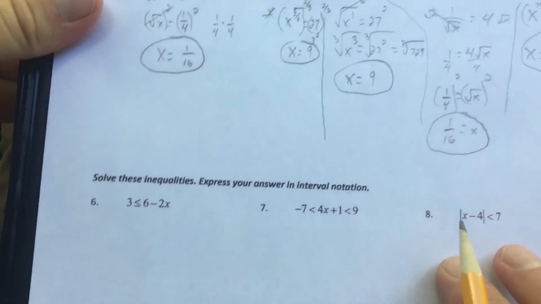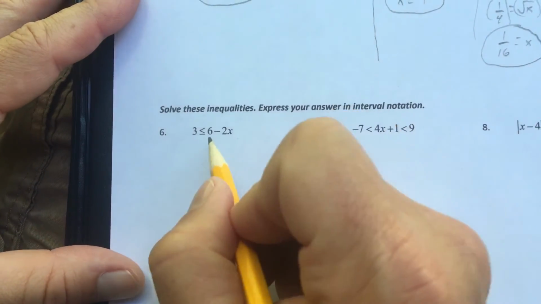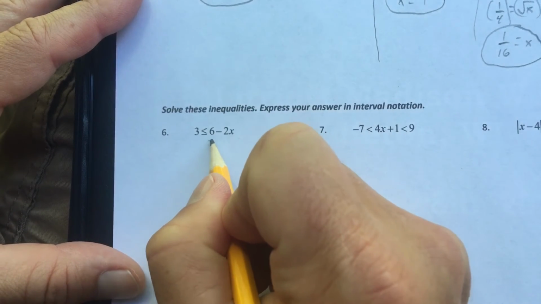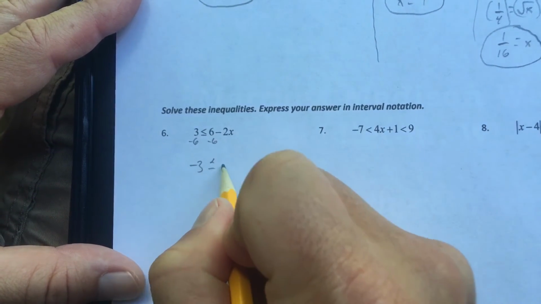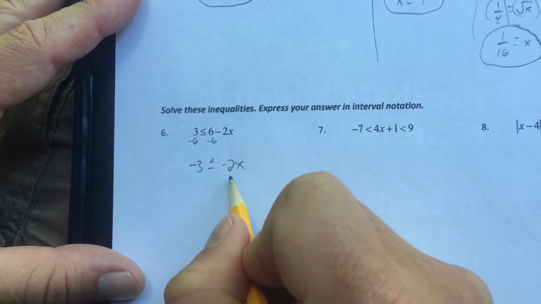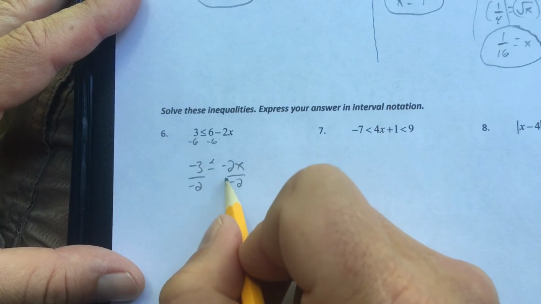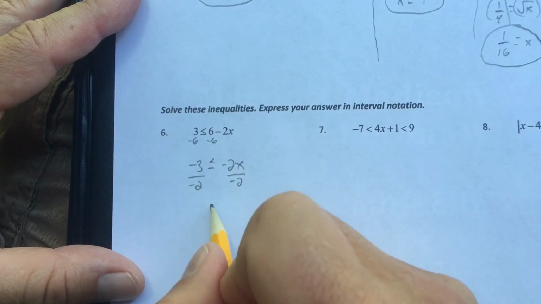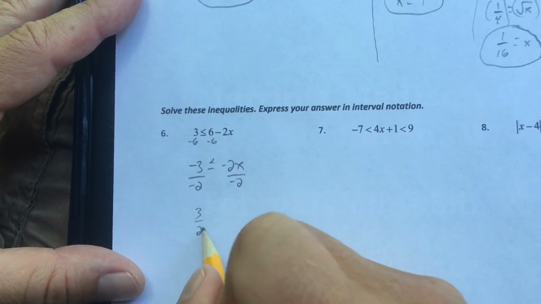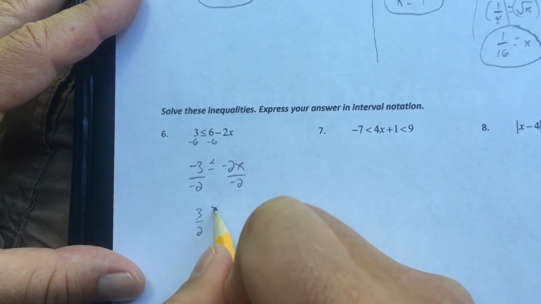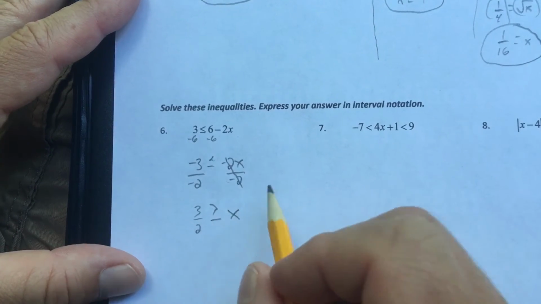All right. Then we had some inequalities here, and we wanted to express it in interval notation. So we saw these very similarly to like a regular equation. We're going to subtract 6, -3 less than or equal to -2x. The only thing to keep in mind with inequalities is if we divide or multiply by a negative, then we have to flip this sign. So because I am dividing by -2, I get 3/2 not less than, but now greater than or equal to x. That's the only rule that we got to kind of keep in mind here.